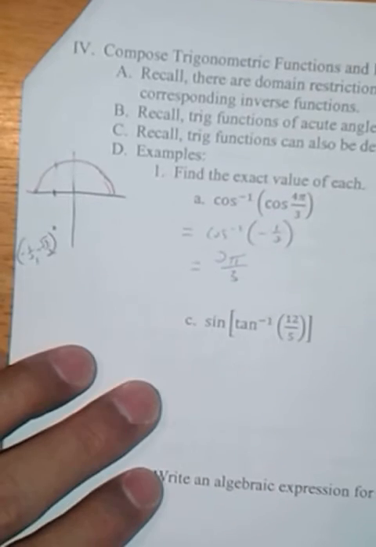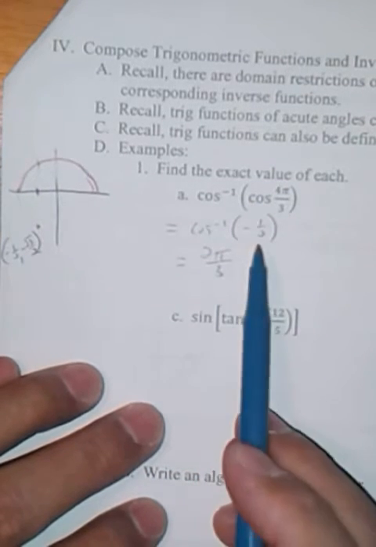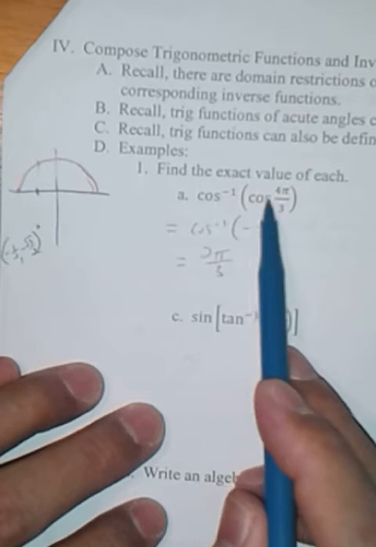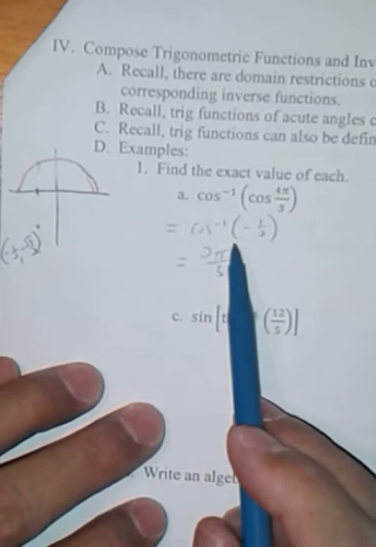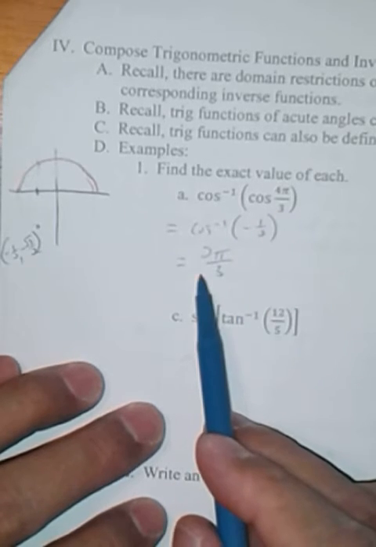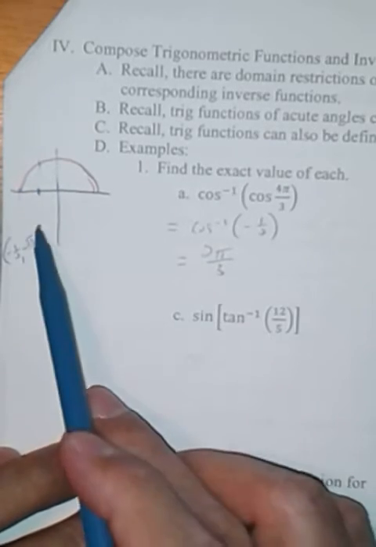So notice, it works a little bit different. This is cosine inverse of cosine. That means the composition of two functions, where usually the input is the output. That means f of f inverse of x equals x, or f inverse of f of x equals x. Not here. It's an x value that has the same cosine, but it's not the same x value.